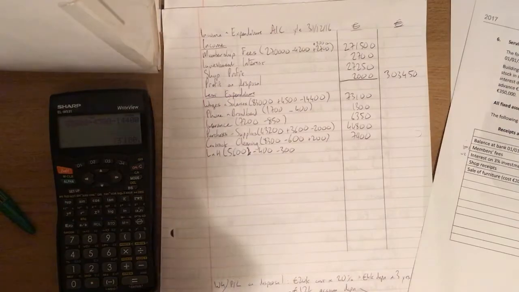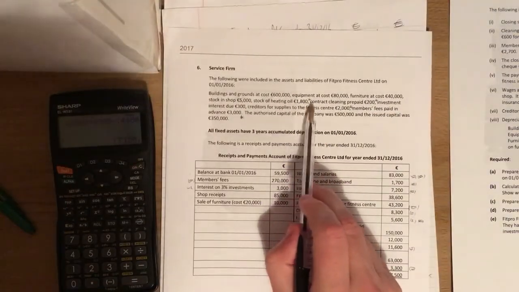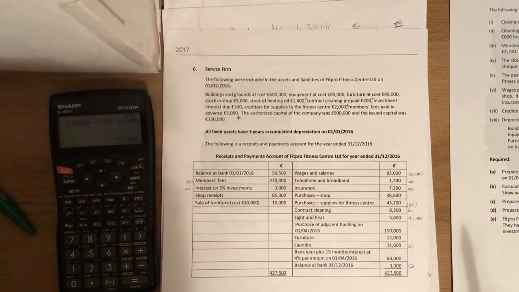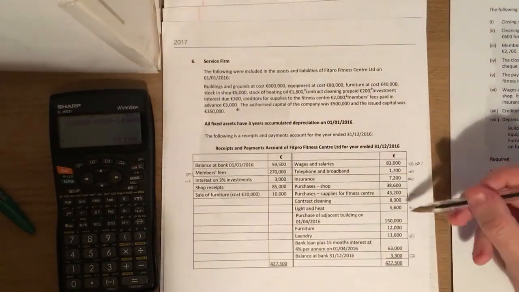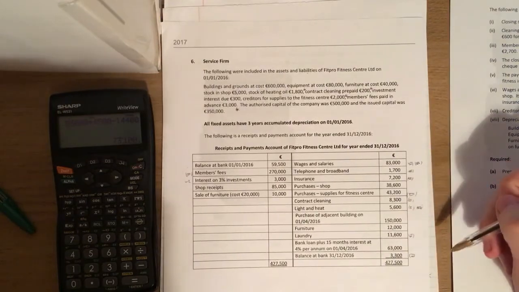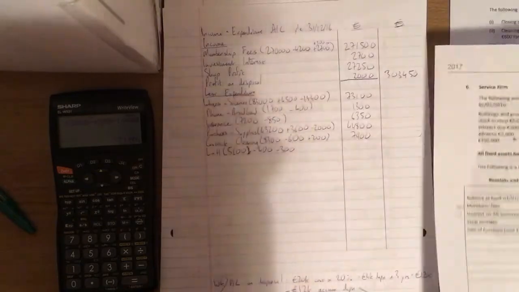And then just check the start. There was heating oil, wasn't there? Yeah, so 1,800 stock of heating oil. 1,800. So again, when I saw that, I probably should put like an or for reserves or something after that 5,600. So add that €1,800 on.